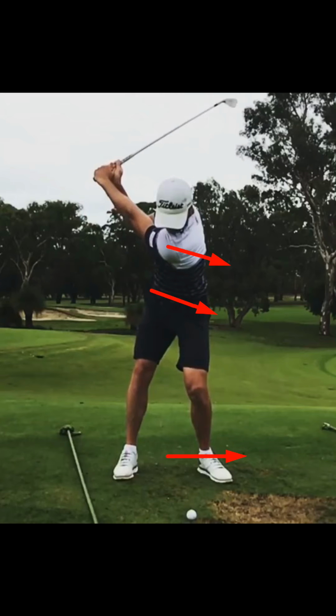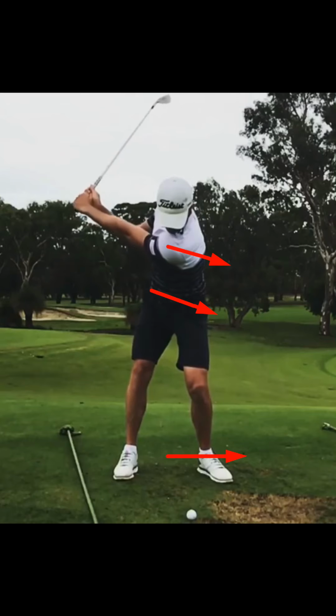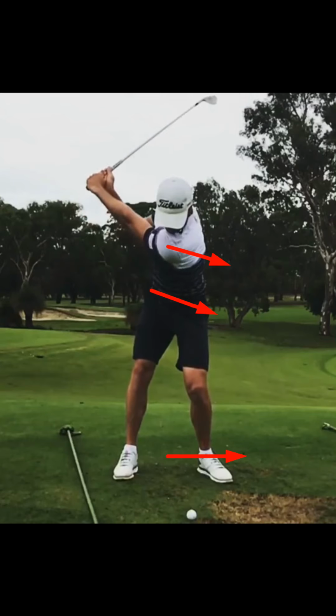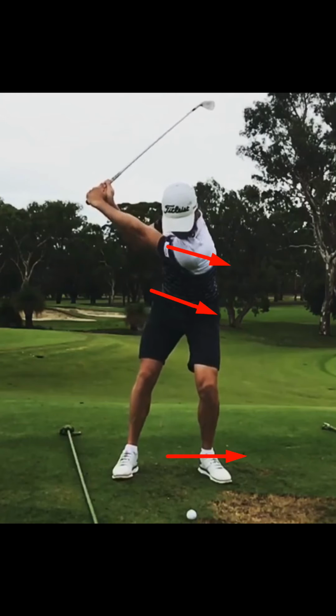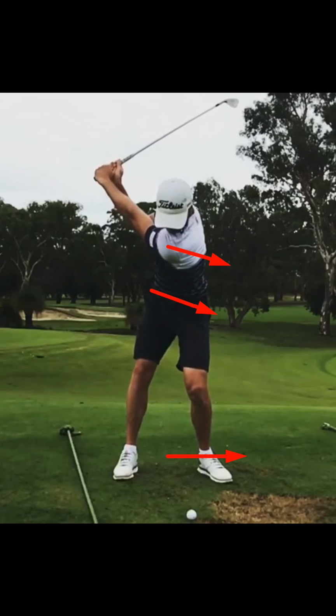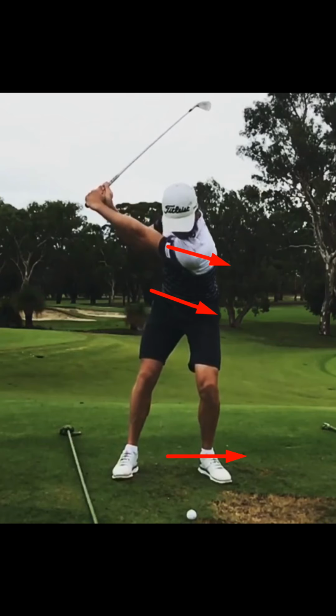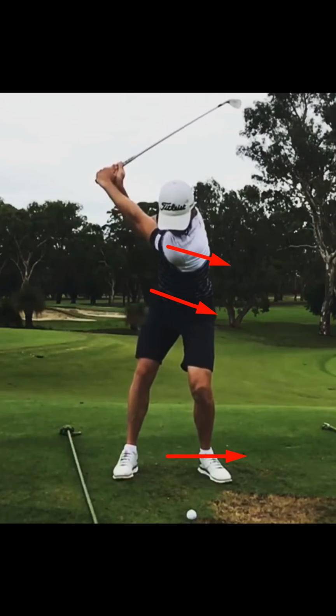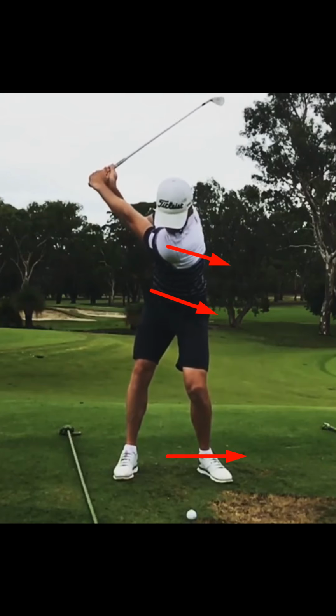So we've got 3 arrows here. The one near the feet is going to illustrate, we can't exactly see the pressure, but we know the pressure is going to shift onto the lead foot early on in the downswing. So pressure shifting to the lead foot. That's going to help the low point land after the ball. It's what we want. That's going to be one of the elements. The other one's the middle arrow there.